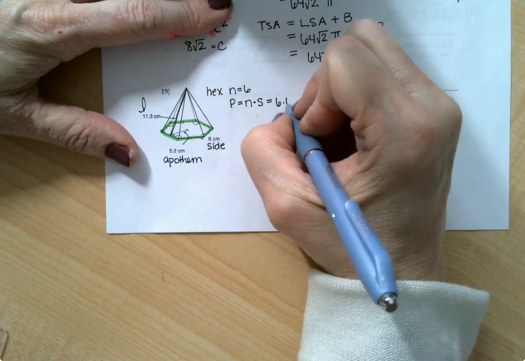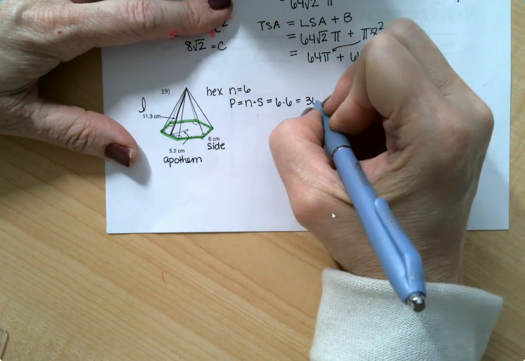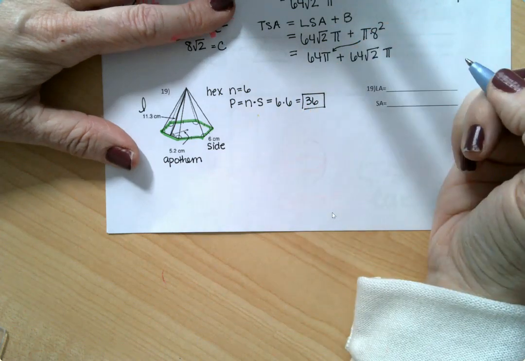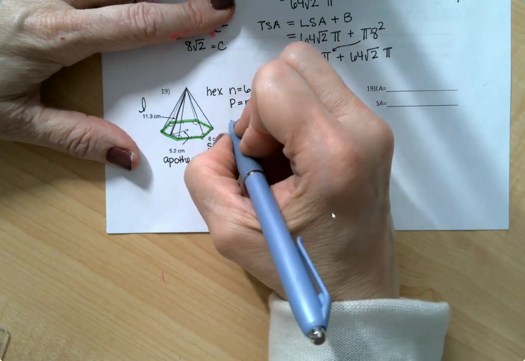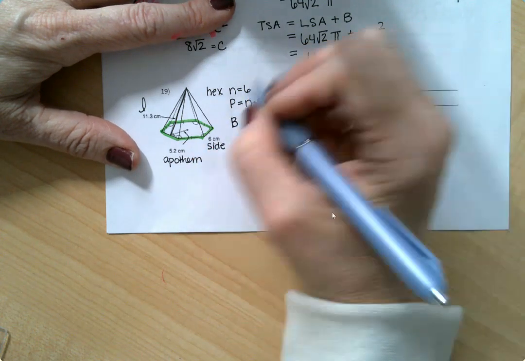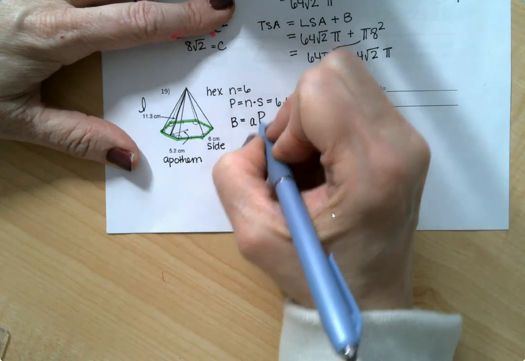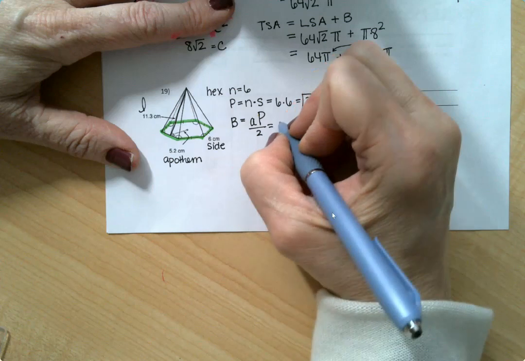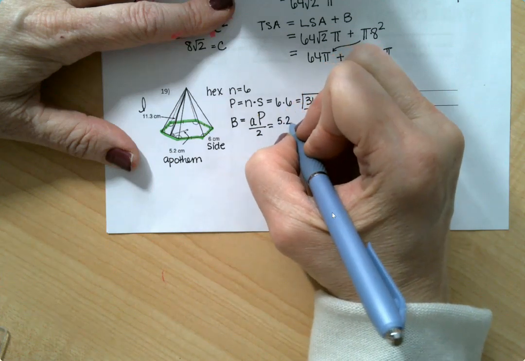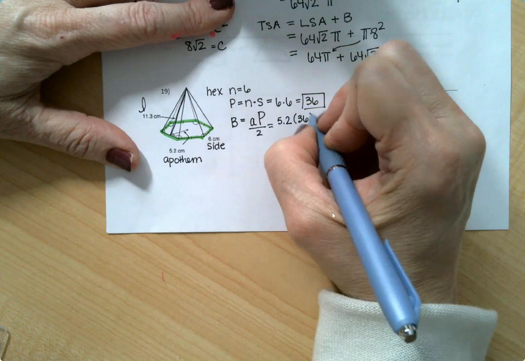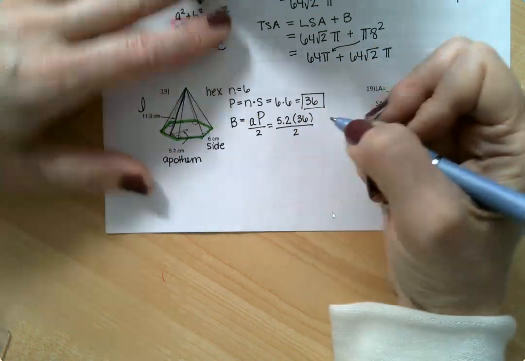So 6 times 6 is 36. That's the perimeter of my base, and I need that. And then the area of my base is apothem times perimeter divided by 2. So 5.2 times my perimeter of 36 divided by 2.